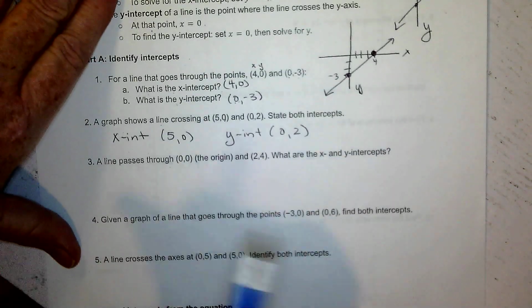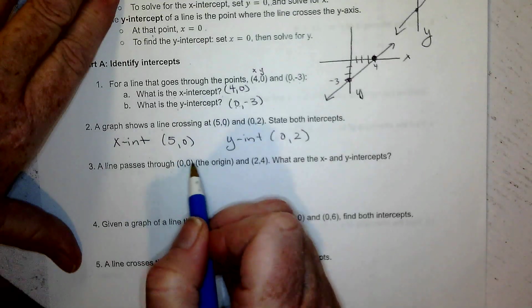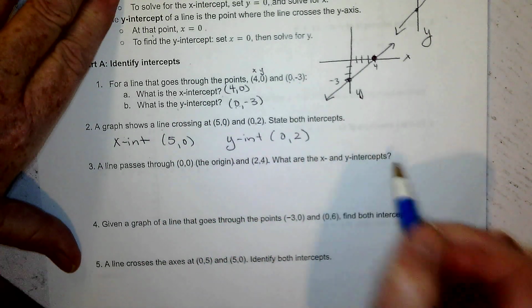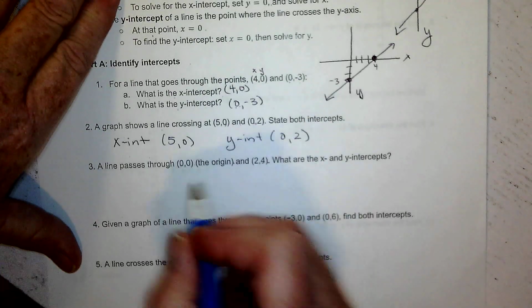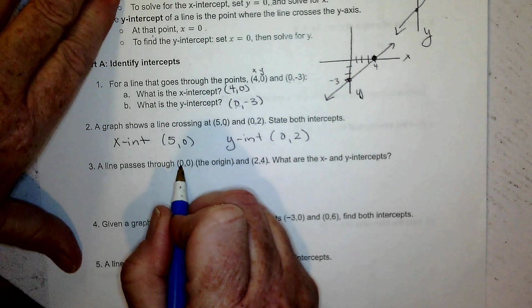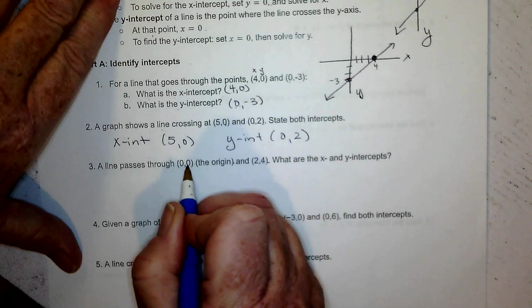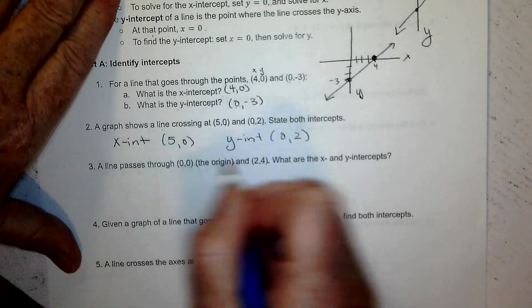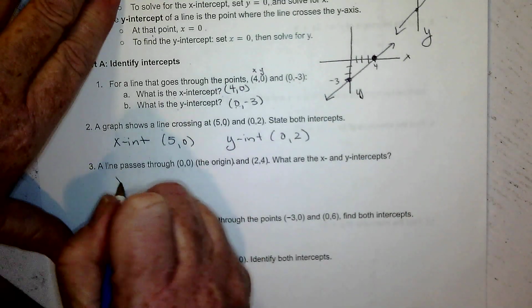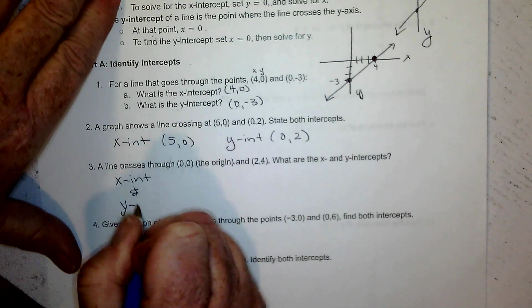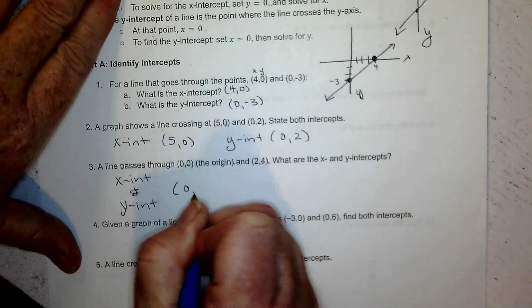A line passes through (0, 0), the origin, and (2, 4). What are the x and y intercepts? Okay, well, here at (0, 0), x is 0, which means it's the y-intercept, but y is 0, so that means it's the x-intercept as well. So what are the x and y intercepts? The x-intercept and y-intercept are both (0, 0).